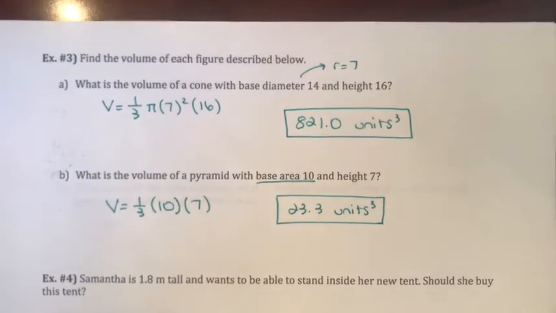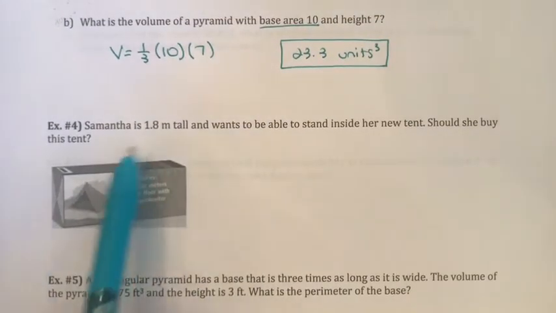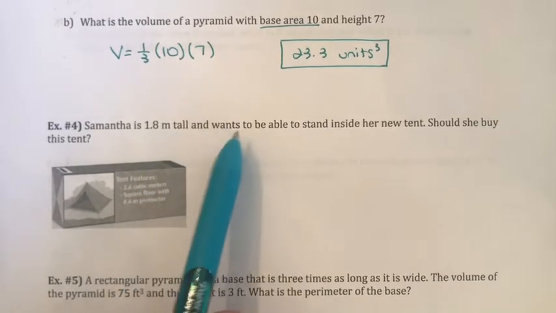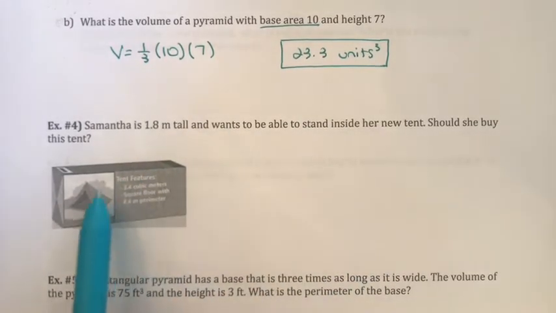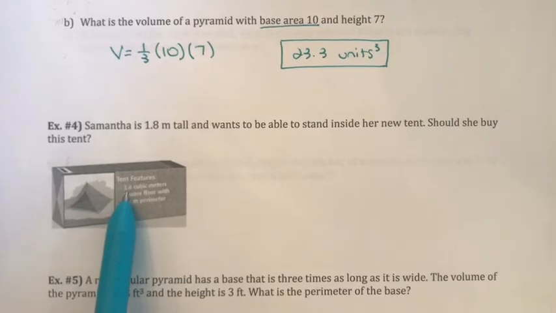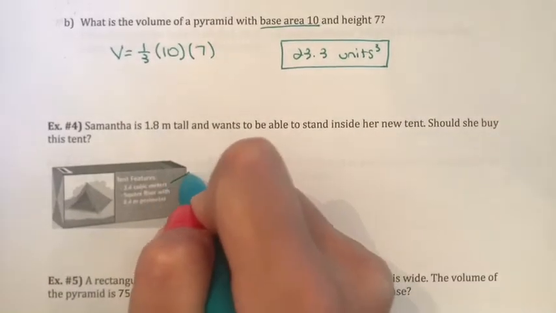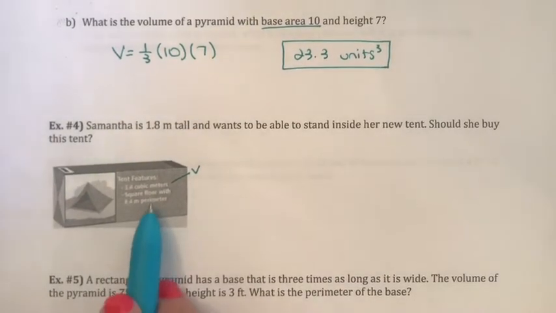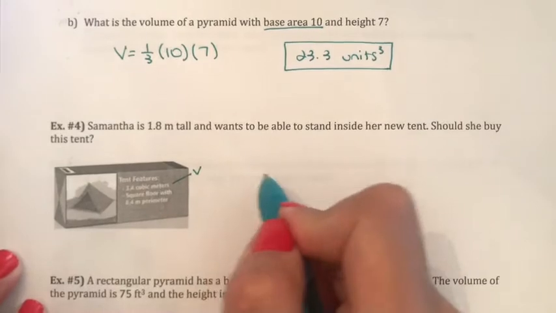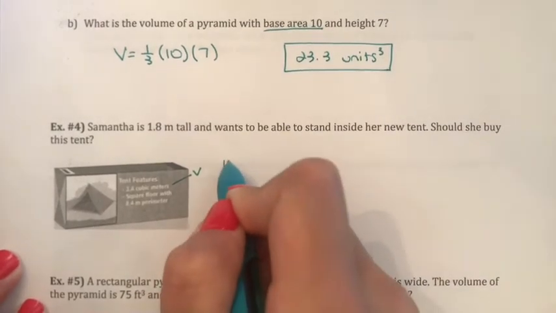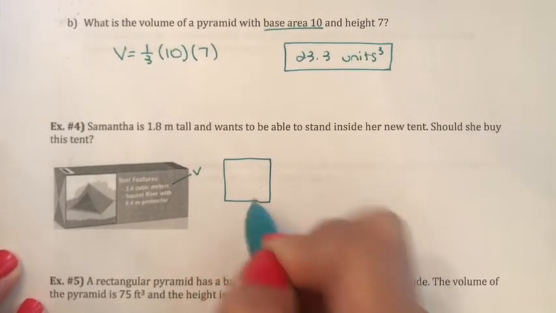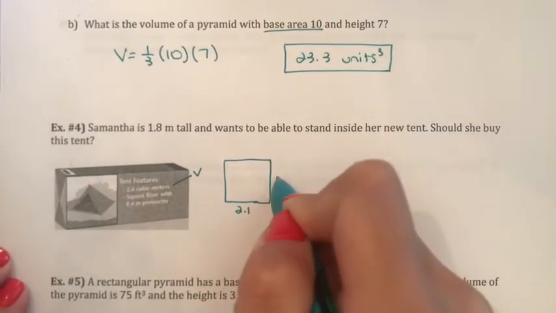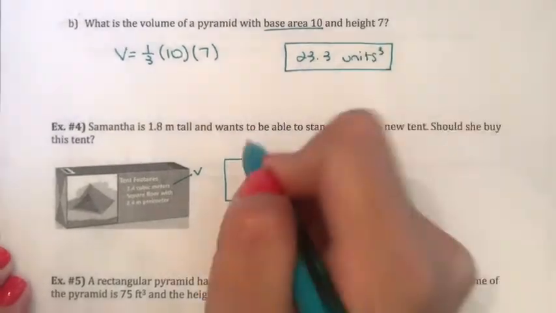Okay. Now in example 4, it says Samantha's 1.8 meters tall. She wants to be able to stand inside her new tent. Should she buy it? Now, the tent is 3.4 cubic meters. That's volume right there, okay? So the square floor has a perimeter of 8.4. Well, what does that look like? If I divide 8.4 by 4 sides, we get 2.1 on each side.